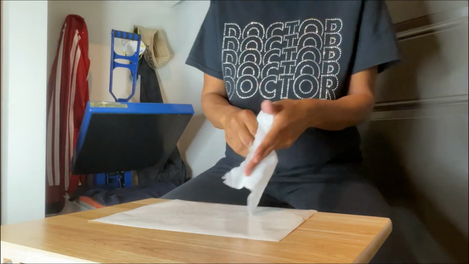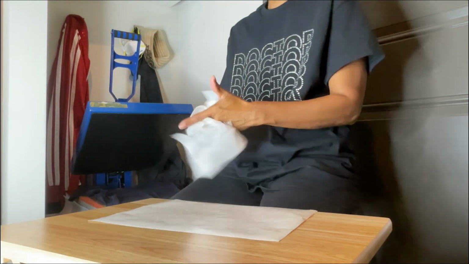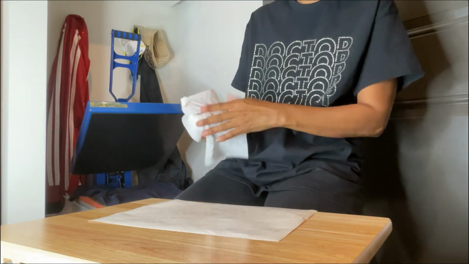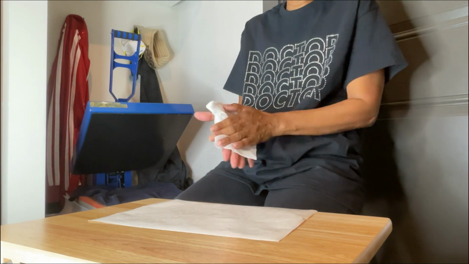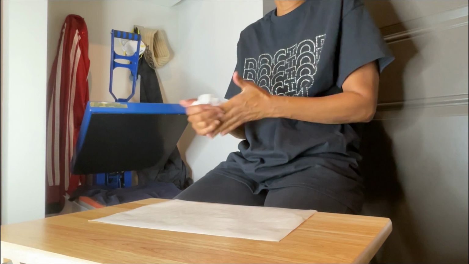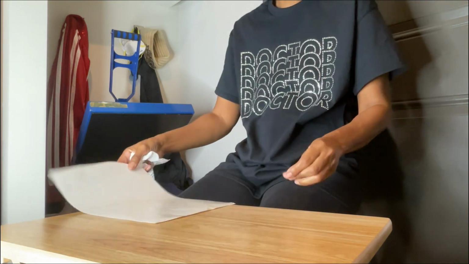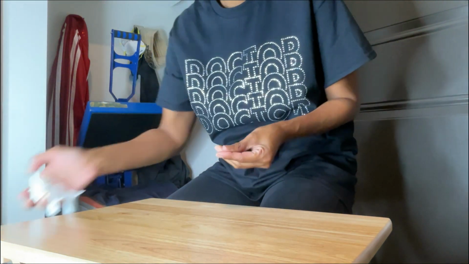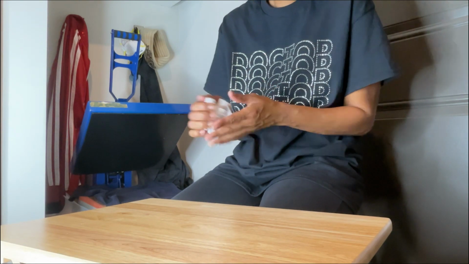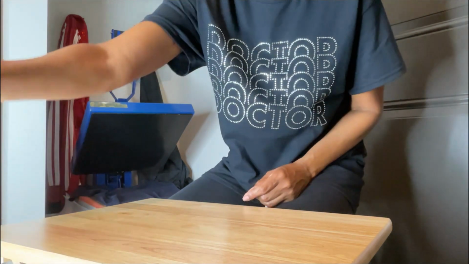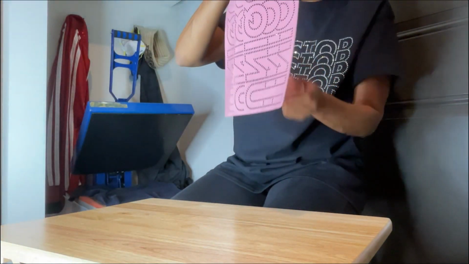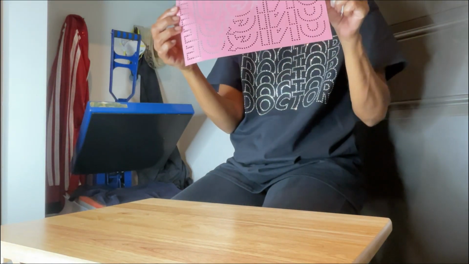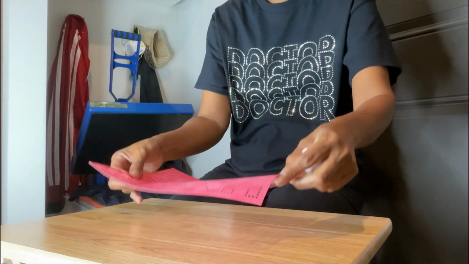Found that what works for me to get the stickiness off my hands is the Dawn. So Dawn loves to remove grease or anything sticky. And then I'm gonna set that to the side. Put our design. Lay it down.